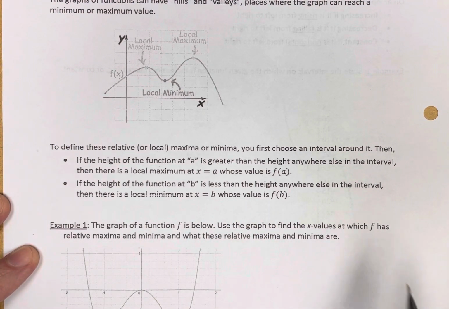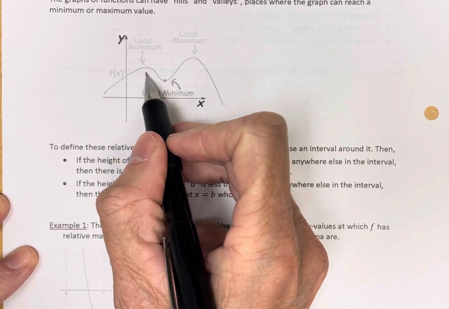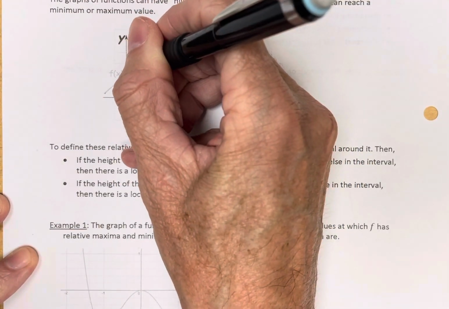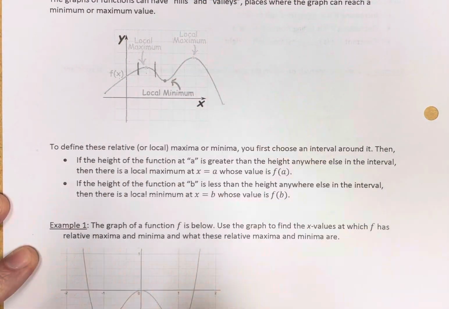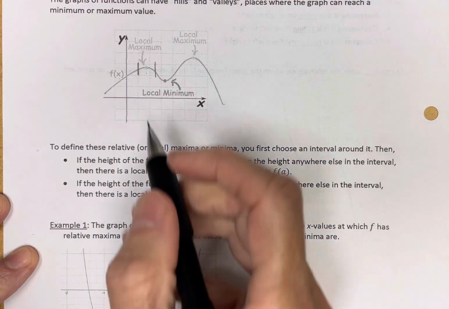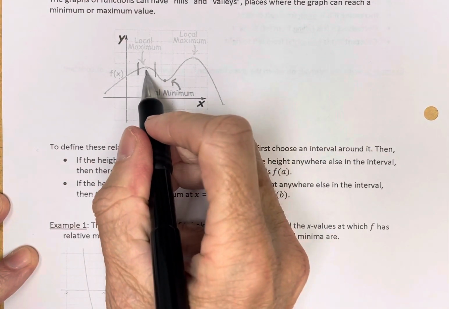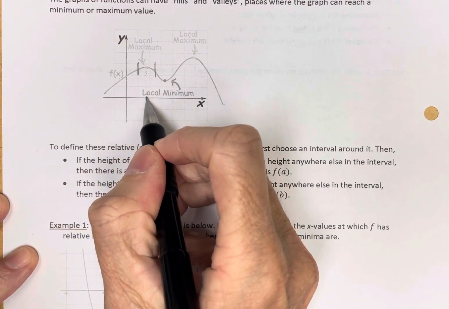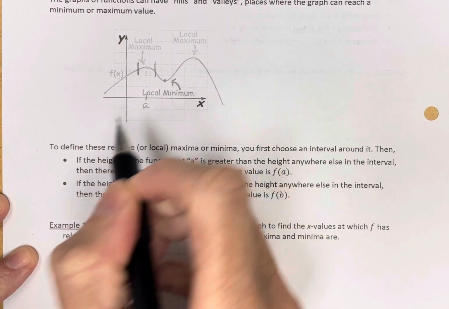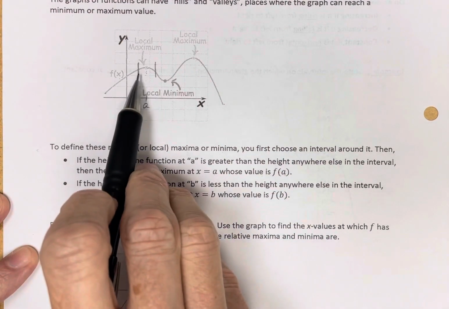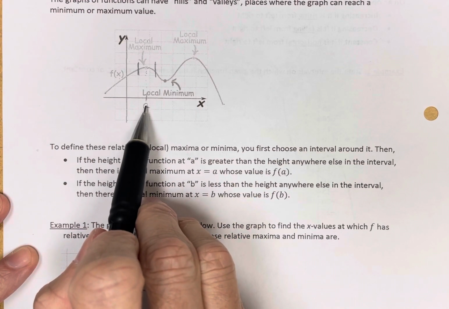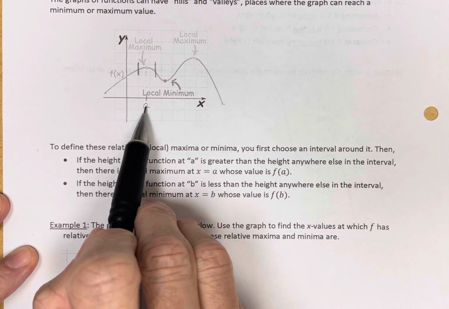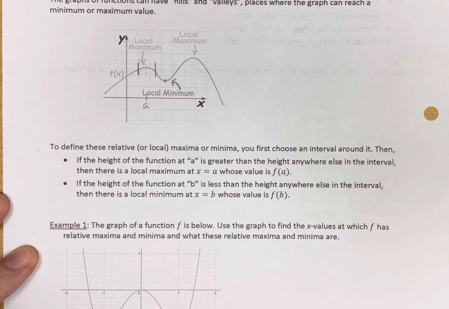So if I go to this one, I can just define an interval from here to here. This is x equals a, so I'll come down here and say that this is a. I defined an interval, and at x equals a, I have a maximum. So where is that maximum?